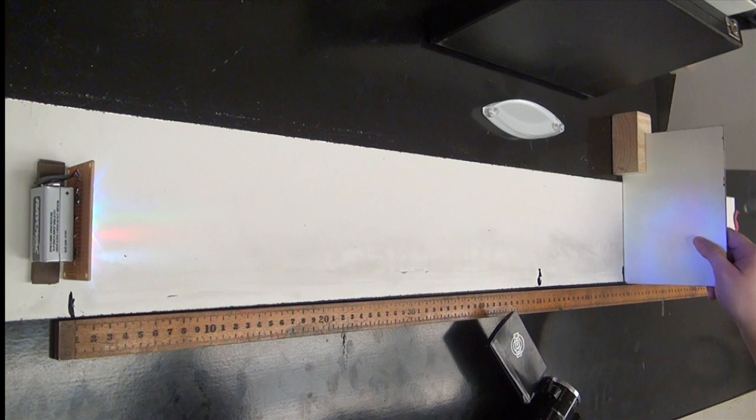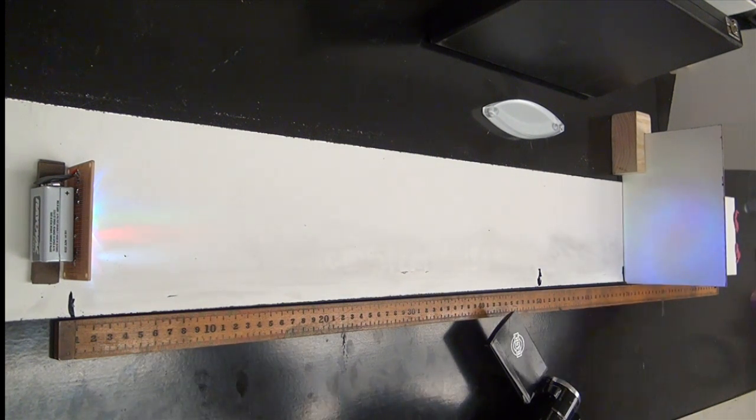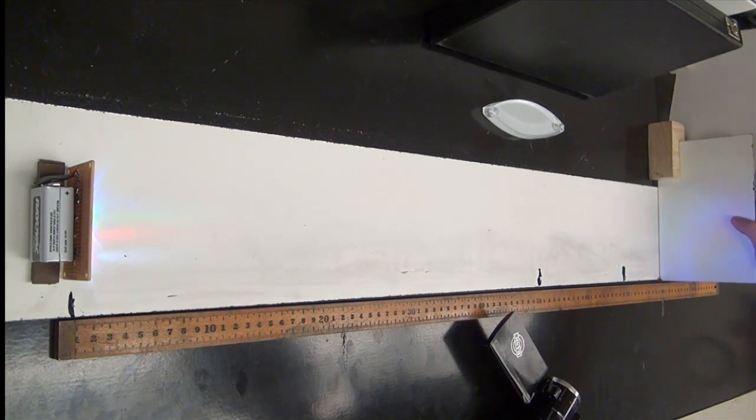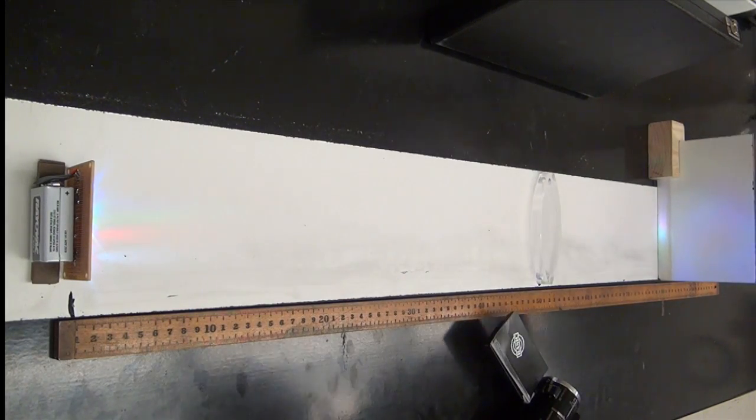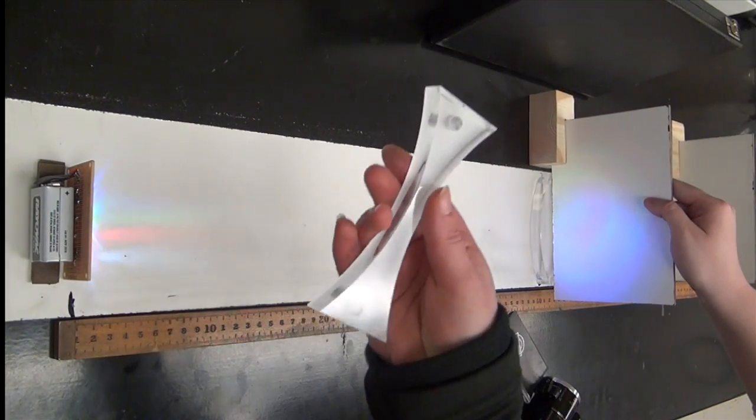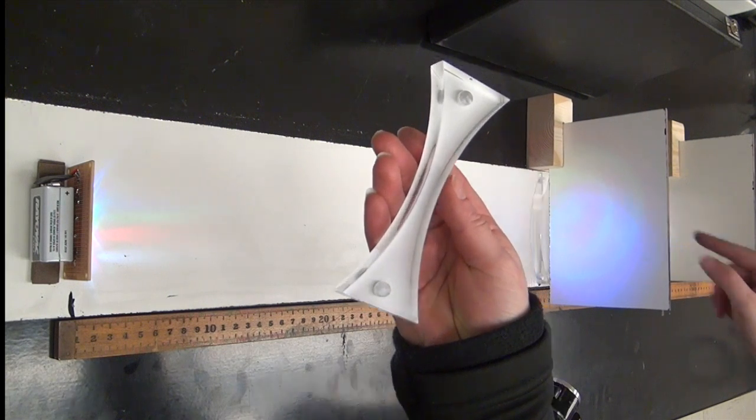Now let's model nearsightedness. Move the image screen farther back and put the lens and blocking screen back in place. The image should become blurry again. Now, place a biconcave lens near the light box and move it toward the other lens until you see the image focus again.